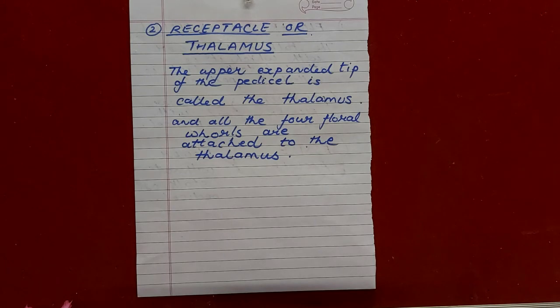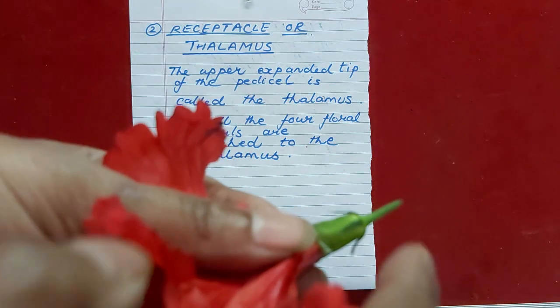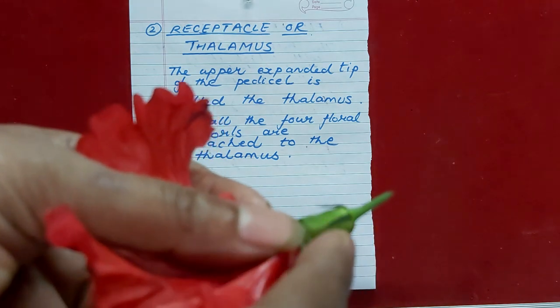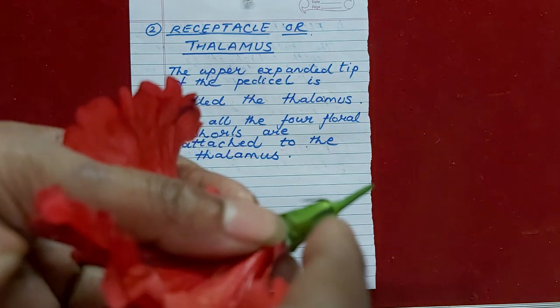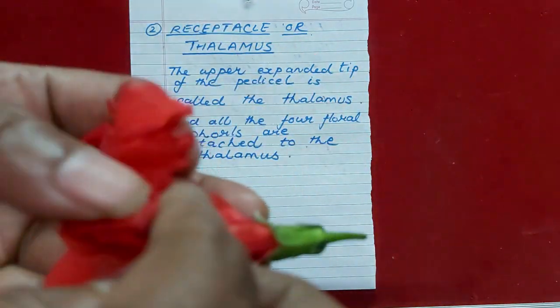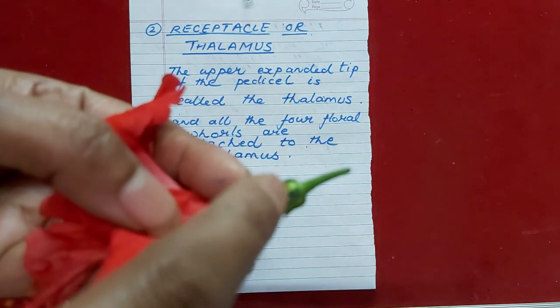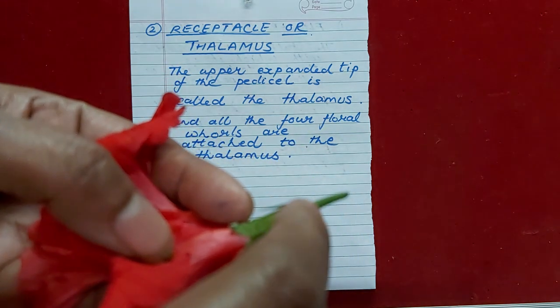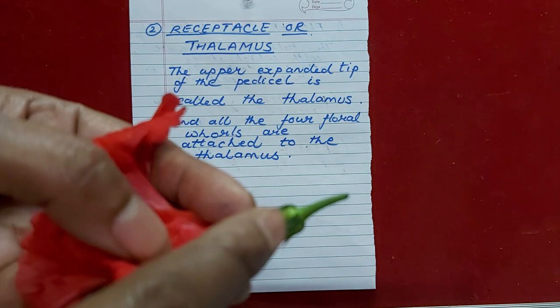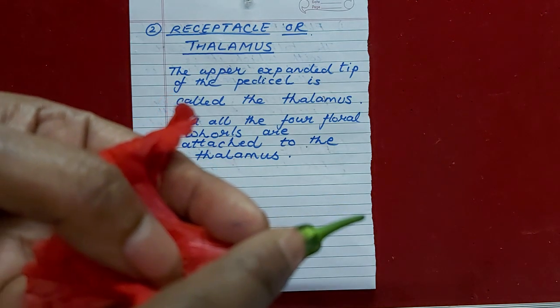The upper expanded tip of the pedicel is called the thalamus, and all the four floral whorls are attached to the thalamus. So this one is the pedicel and this one is the receptacle or thalamus.